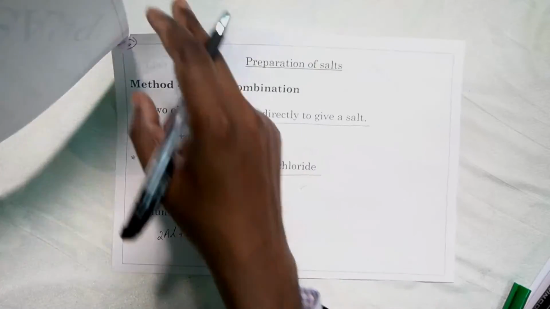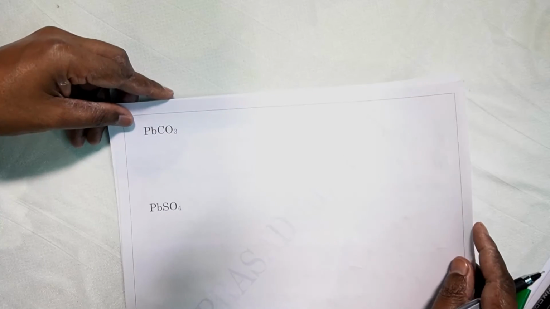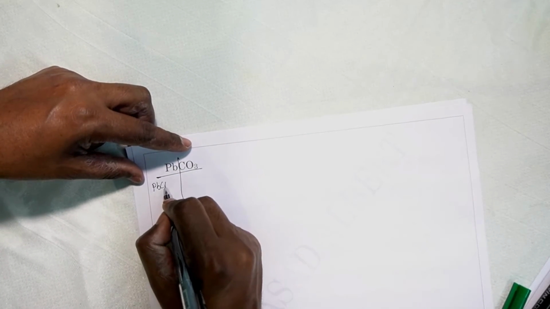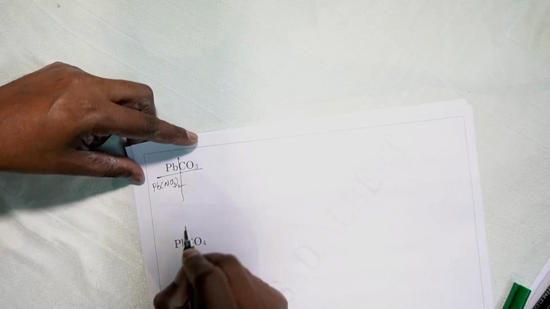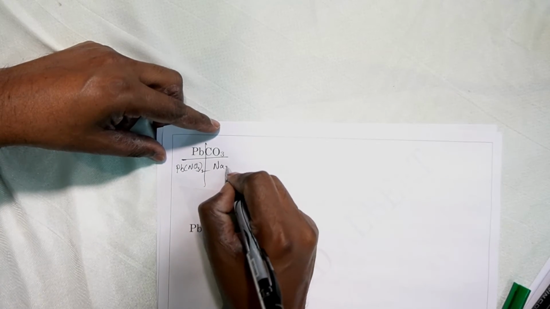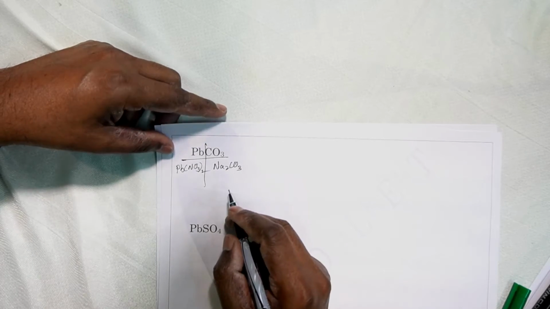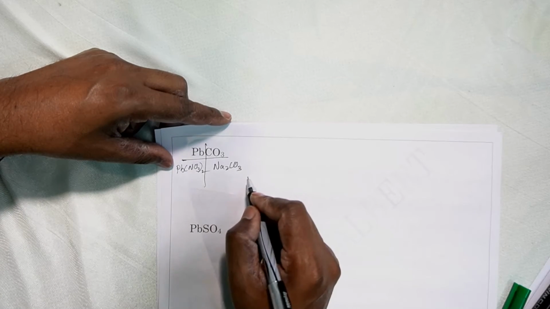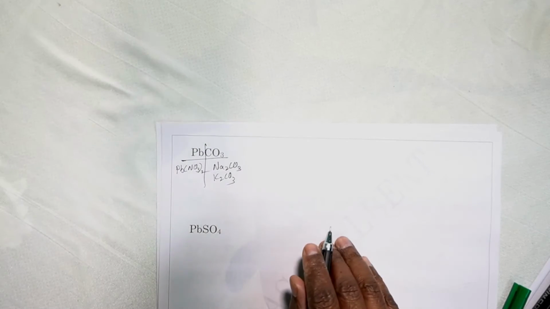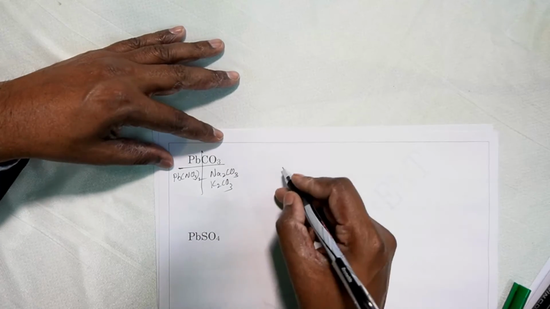Now the other salts of lead. We have to prepare lead carbonate. If lead carbonate is to be prepared, again on the left side we have only lead nitrate, the only soluble salt of lead, and on the other side we have Na2CO3. We cannot use H2CO3, I already mentioned that in the previous video. Na2CO3 or K2CO3. I will write only Na2CO3, which is usually asked in the question papers.